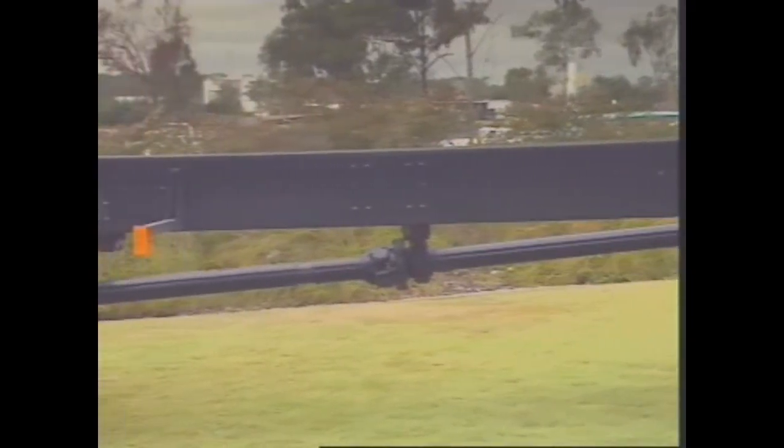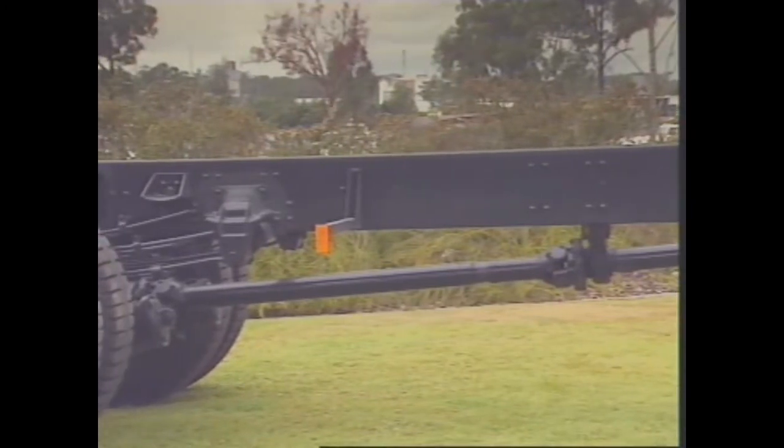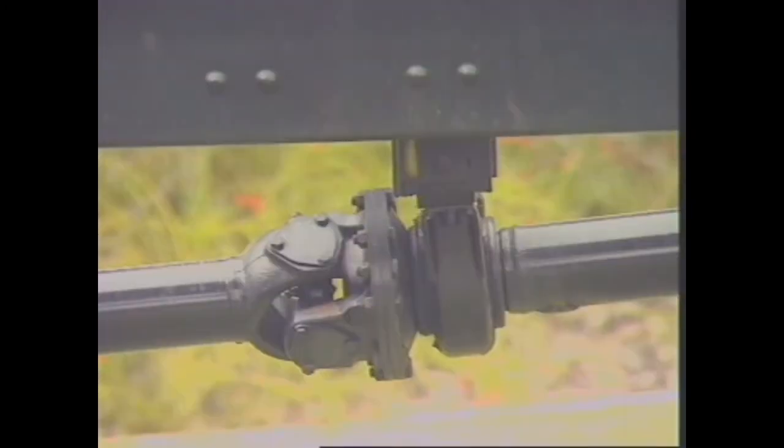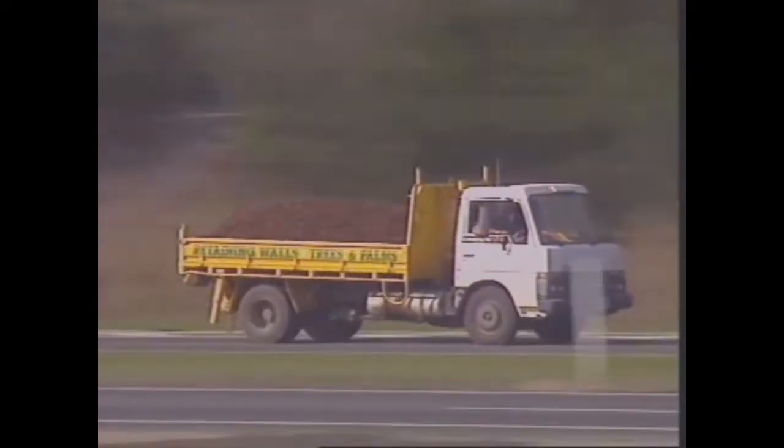Most goods-carrying rigid commercial vehicles locate the engine near the front and drive the rear axle by a 2-piece propeller shaft. The rear axle supports most of the goods or payload.